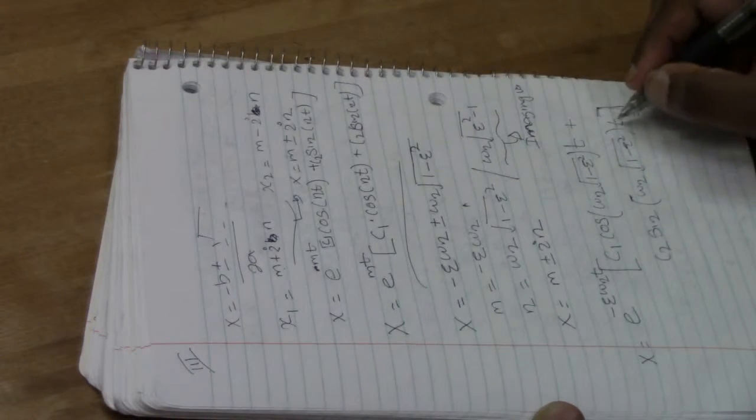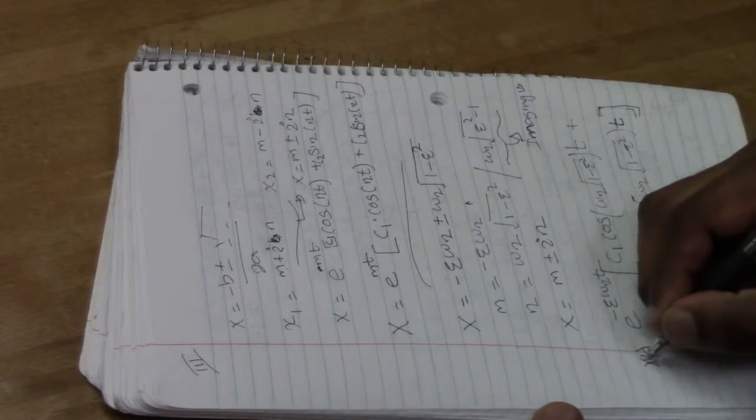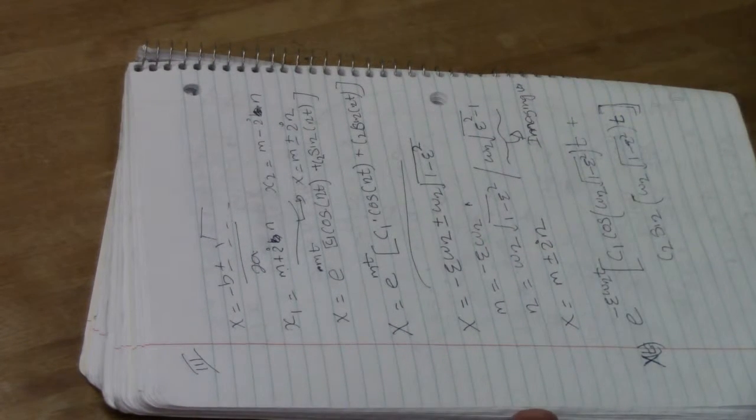And this is the basic equation of the motion of a free vibrating system.